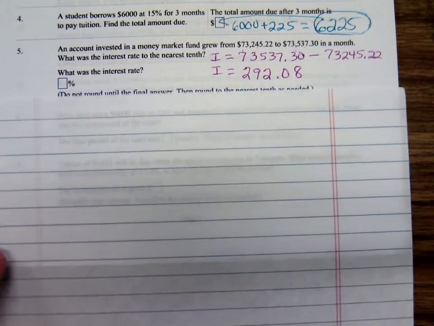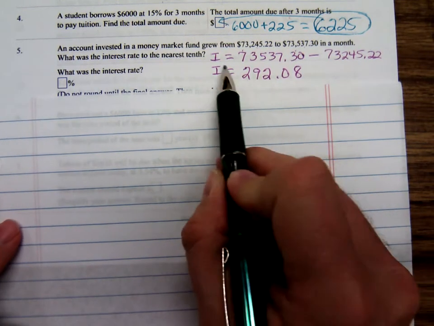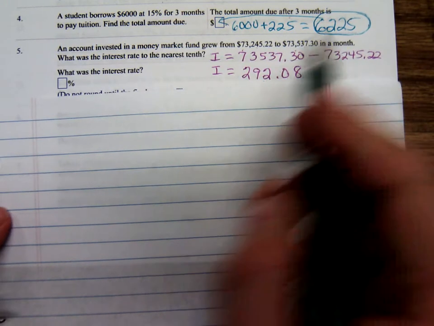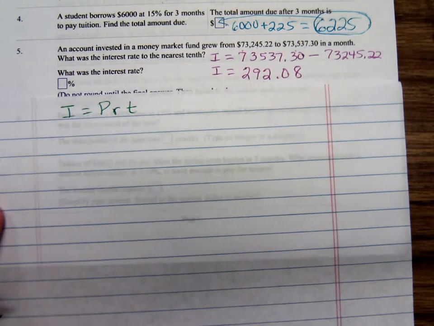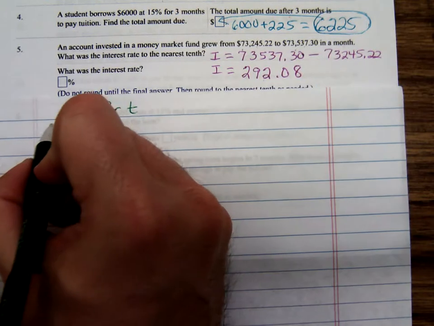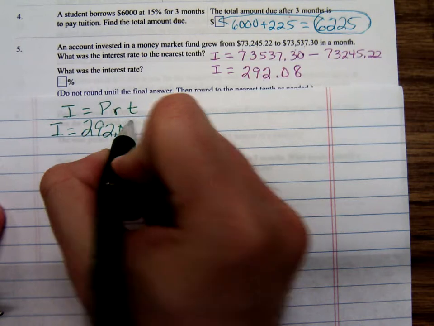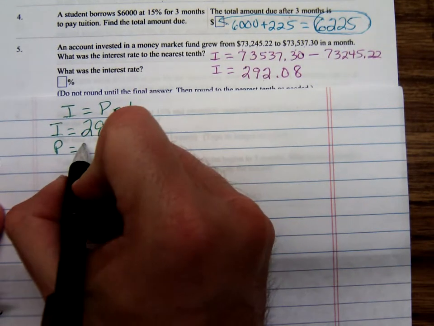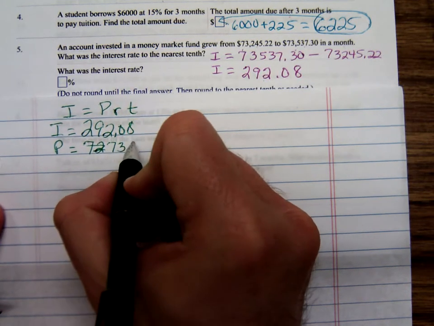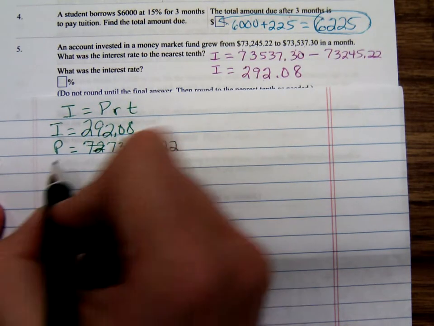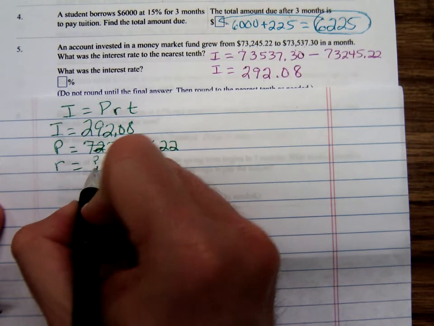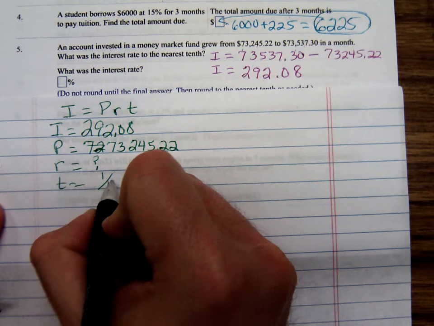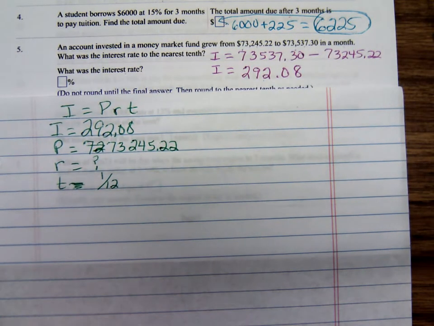So at this point, I've figured out capital I, that is simple interest. Do we know the time? Well, yes, 1 month. So I'm going to use I equals PRT. And this time I, we know it. It's 292.08. P, that's the amount of money at the beginning. That would be the $73,245.22. R, the interest rate, is what we're trying to find. T is 1 month, which we don't write as 1, we write as 1 over 12. So lowercase of this R here is what we're trying to solve for.